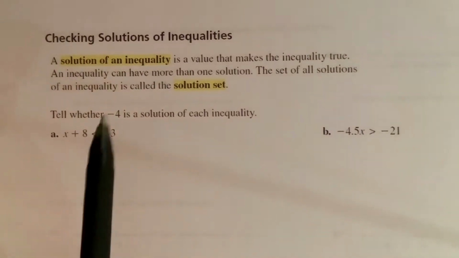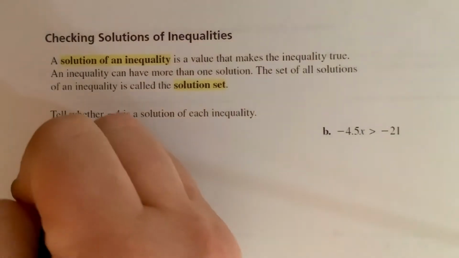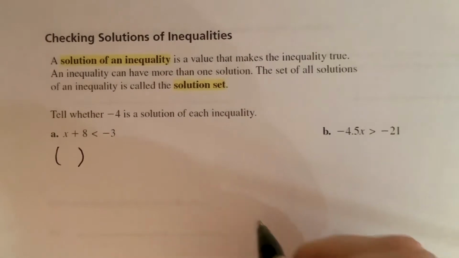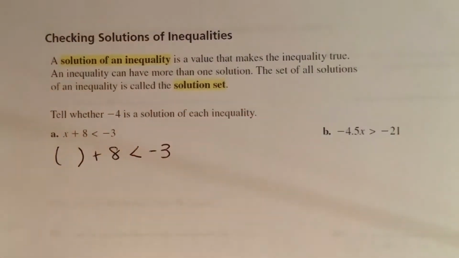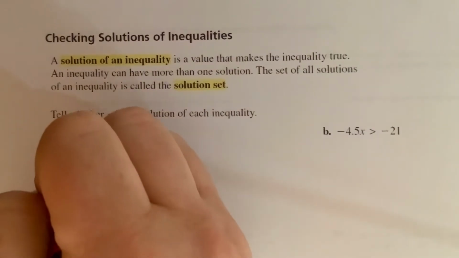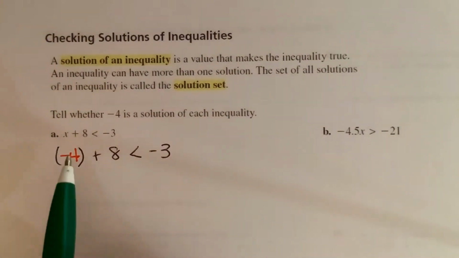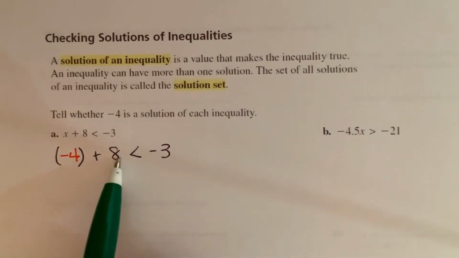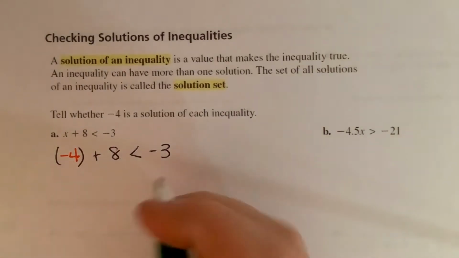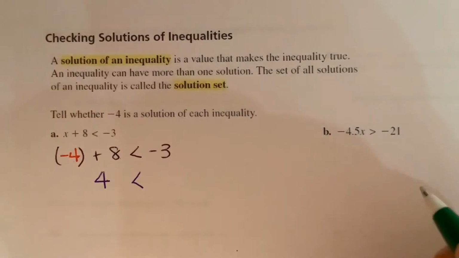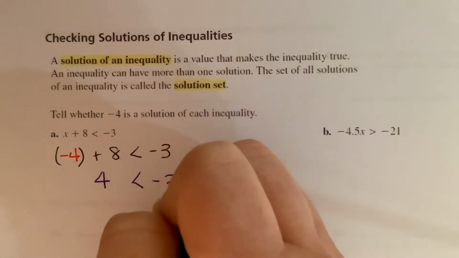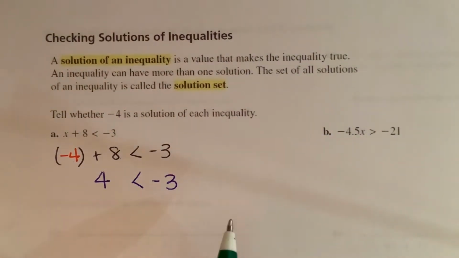So we're going to substitute -4 in place of x. So I'm going to kind of put it in parentheses here. Plus 8 is less than -3, and I'm going to substitute -4. So now I want to solve. -4 plus 8, if I'm at -4 and I come up 8, or I could switch these and say 8 minus 4. I'm at +4. Bring down my sign. And then I've got this -3 over here still. So I can't simplify anymore.